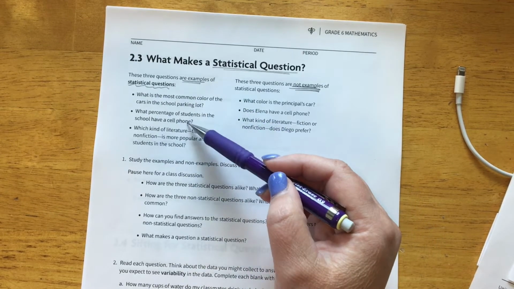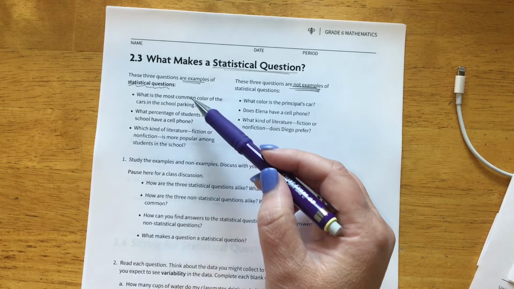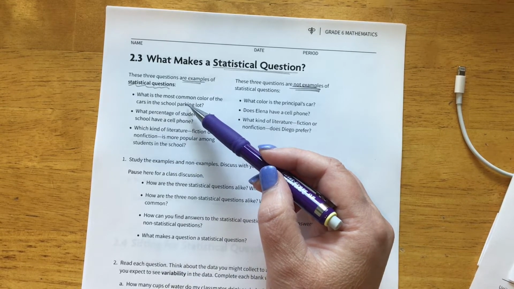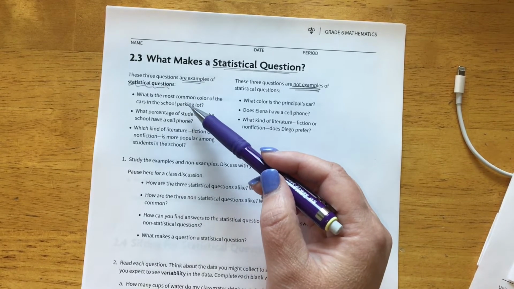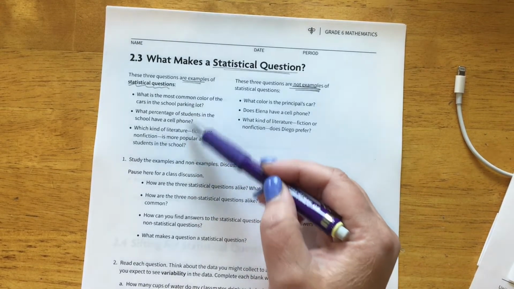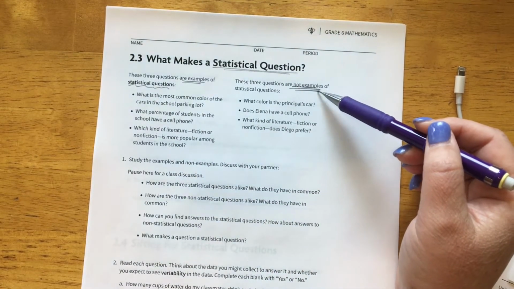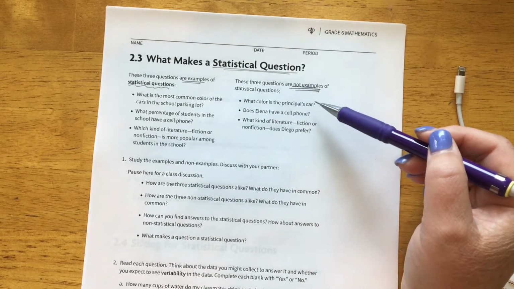They get a variety of answers, maybe not a ton of answers, but even the cars in the parking lot, there's not going to be 47 different colors. I mean, they're going to be white or gray or black or red, right? There's very few colors, actually. But there is a variety in the answers, right? Let's take a look at these non-examples. The first question, what color is the principal's car?